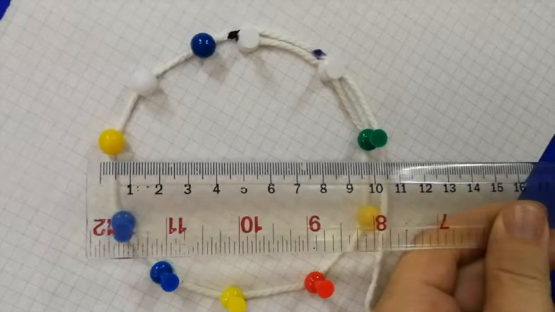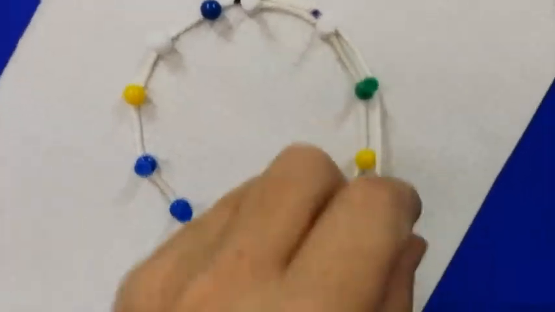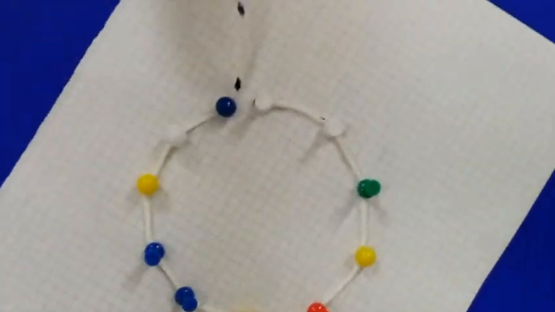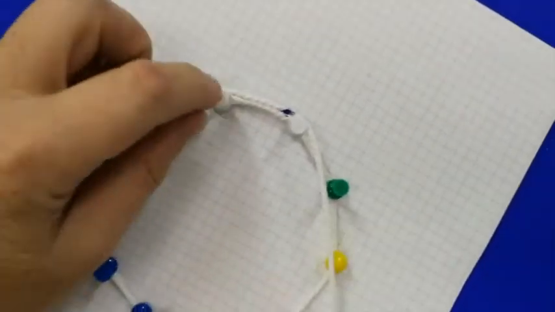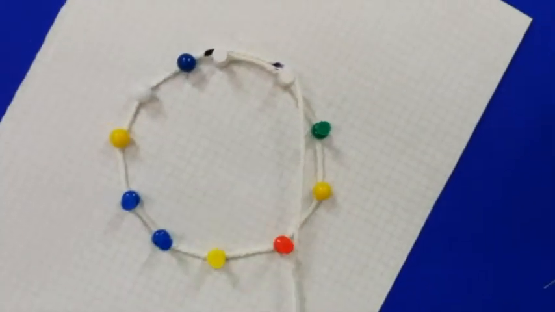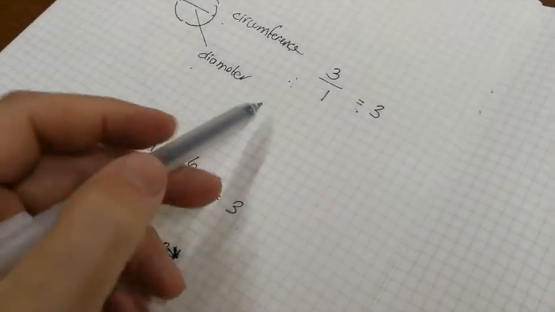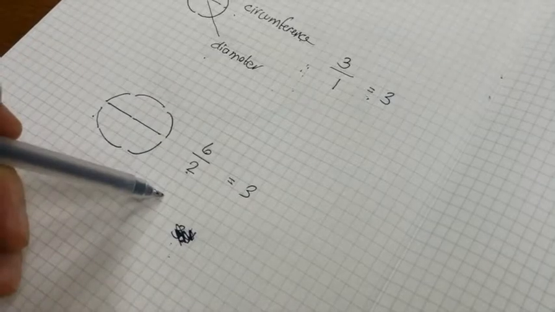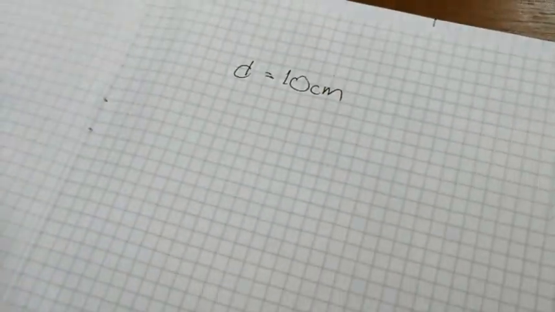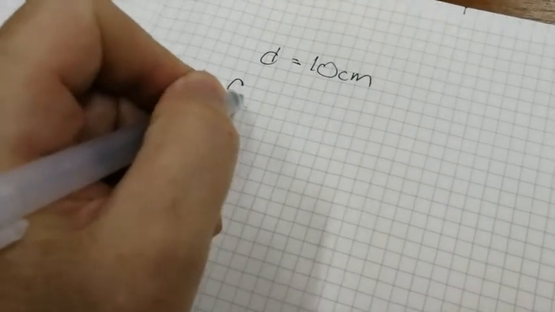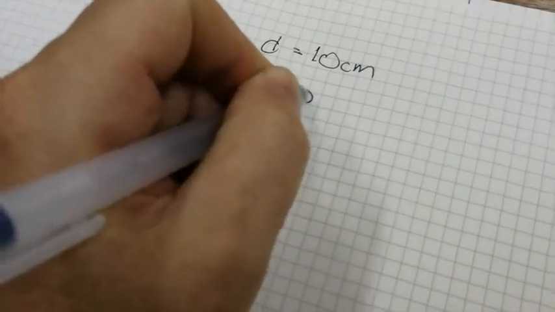I made it nice and easy. To measure the circumference, I've put the string around and it ends when we get to the black dot. When I take the pins out, I can measure this on my ruler. Using our theory that the circumference is about 3 times the diameter, which was 10 centimeters, our circumference should be about 30 centimeters.